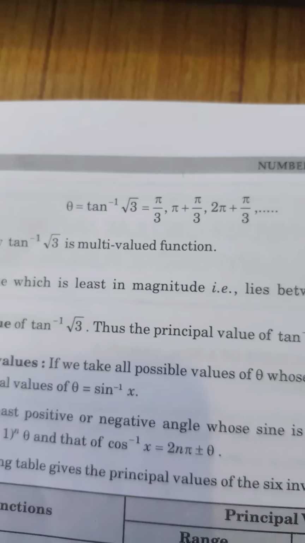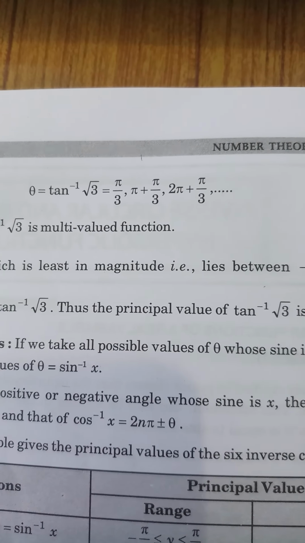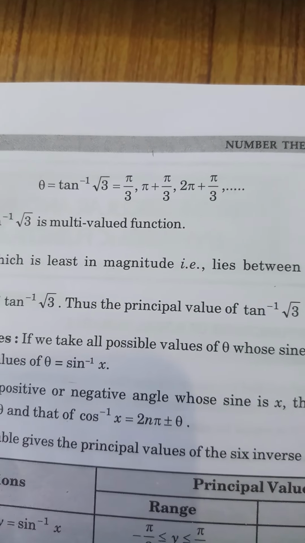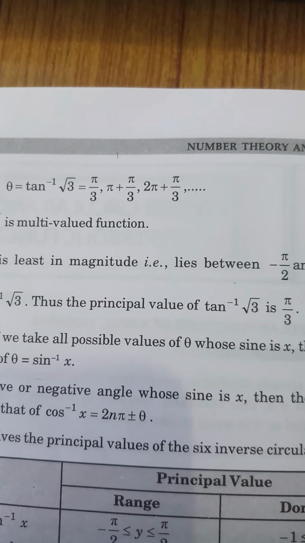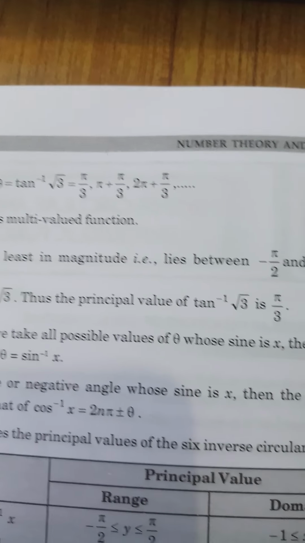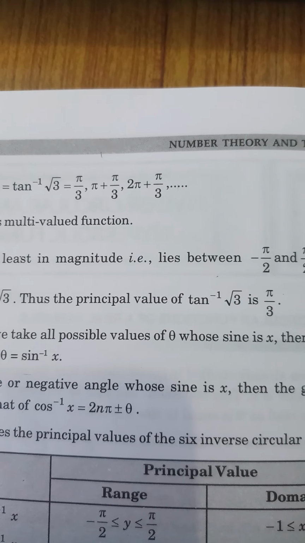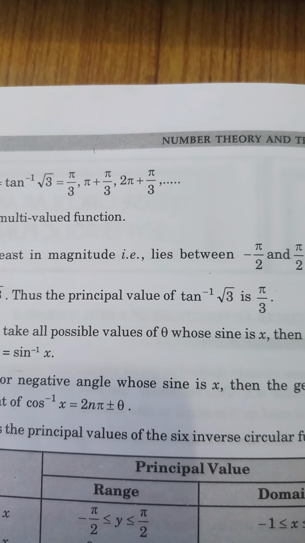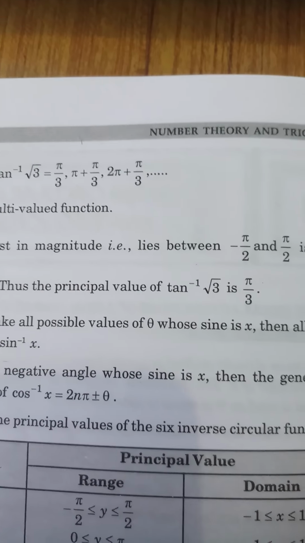So theta is equal to tan inverse under root 3, and putting n equal to 0, 1, 2, 3, minus 1, minus 2, minus 3, this value comes out to be pi by 3, pi plus pi by 3, 2 pi plus pi by 3, and so on.